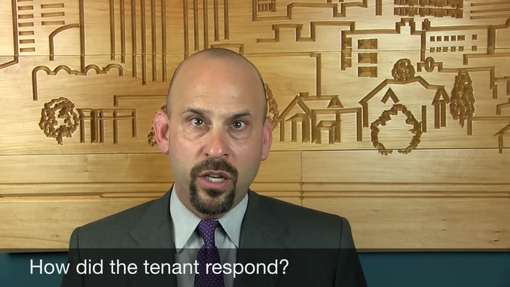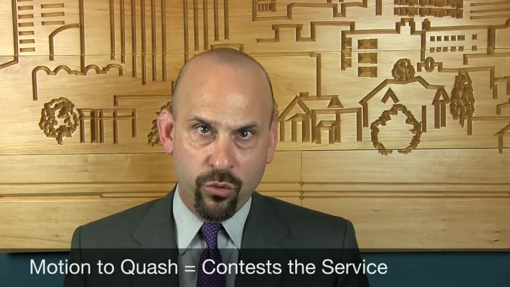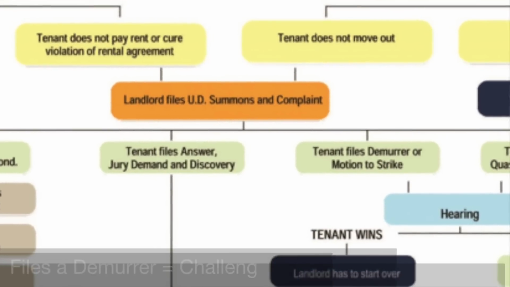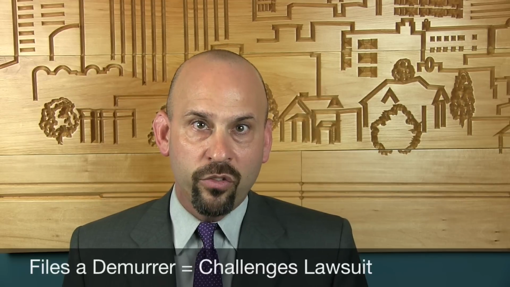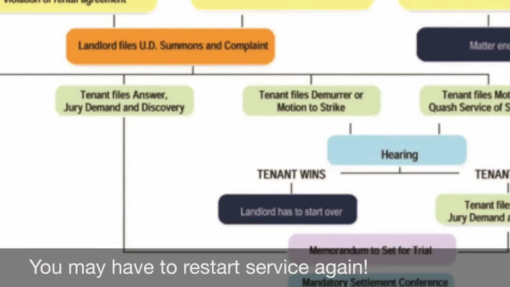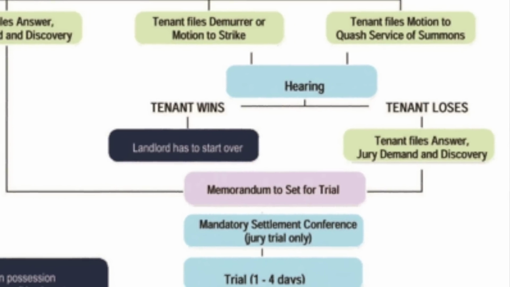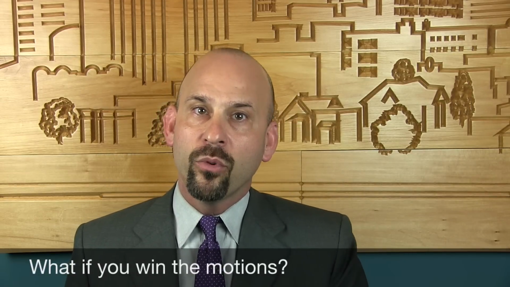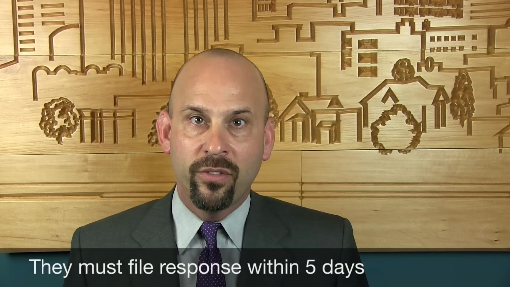If a tenant responds to the lawsuit, there are many different responses. One can be a pretrial motion called a motion to quash, where the tenant contests the service of the lawsuit. Another pretrial motion could be a demurrer, where the tenant challenges the drafting of your lawsuit or the notice. If you lose those motions, you'll either have to start the service of the lawsuit again, or you'll have to start the whole case over. The hope is, with the guidance of an attorney, that doesn't arise. If you win those motions, then the tenant will, upon receipt of the order, have to file a response to the lawsuit, typically within 5 days.